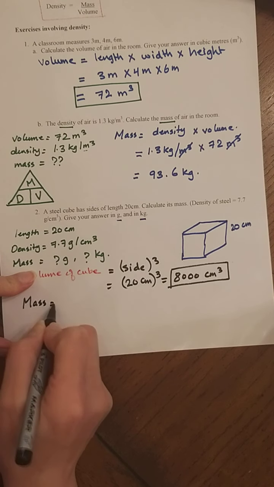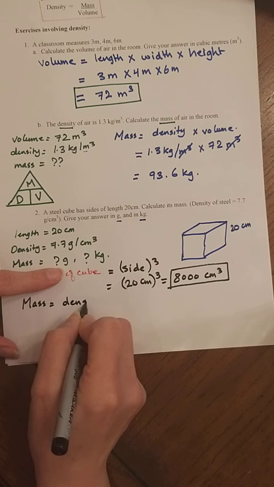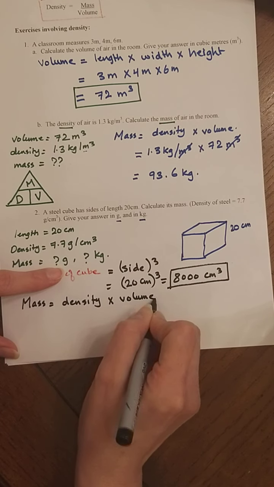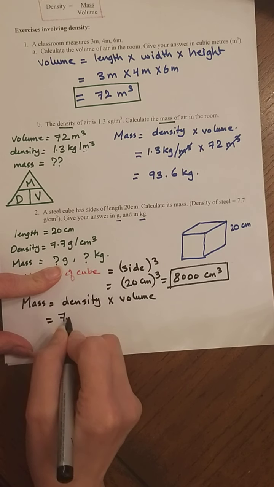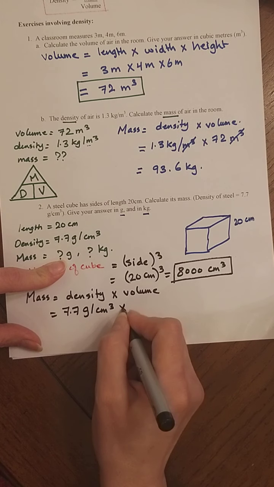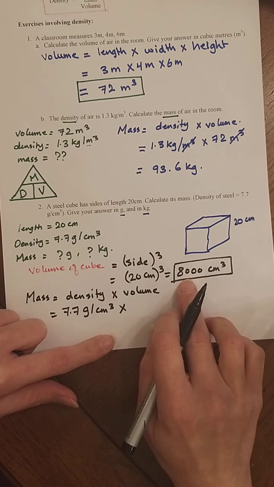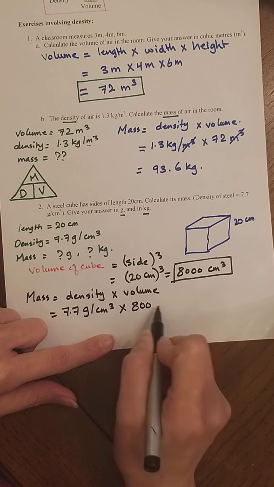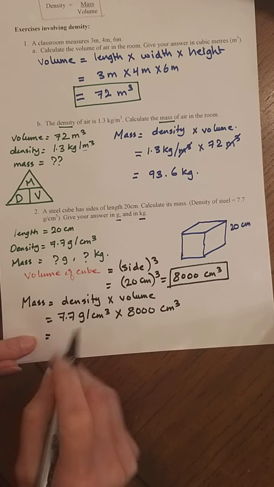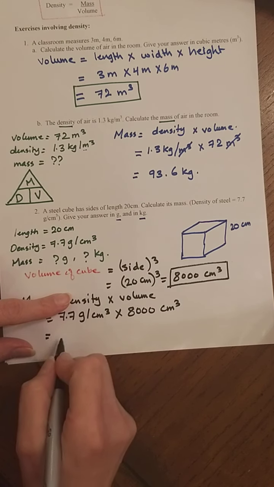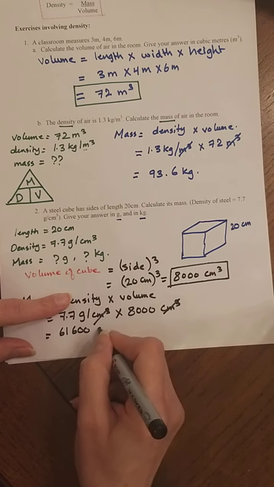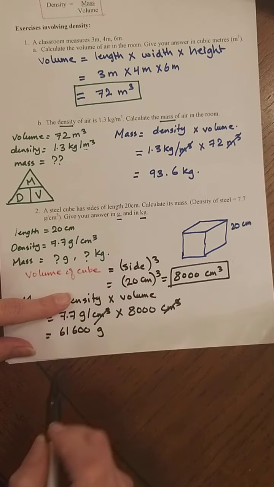Mass equals density multiplied by volume. Density is 7.7 grams per cubic centimeter multiplied by the volume, 8,000 cubic centimeters, and this equals 61,600 grams. So now we have the mass in grams.